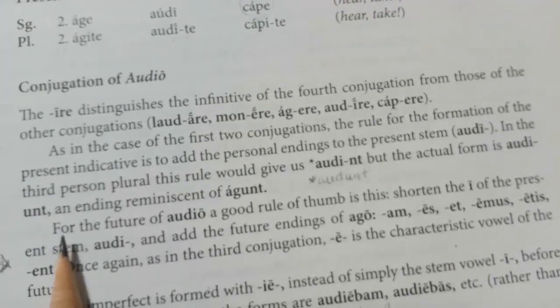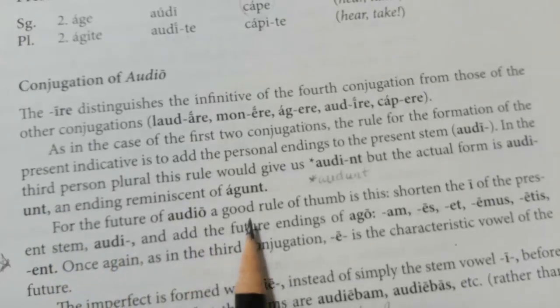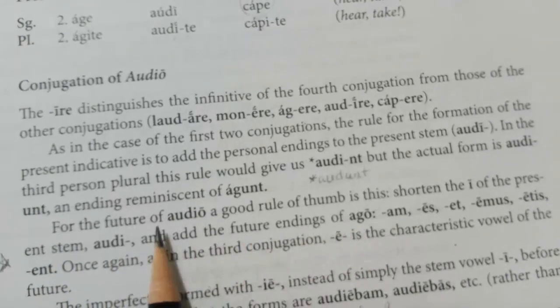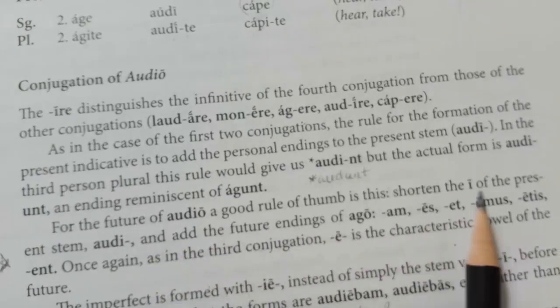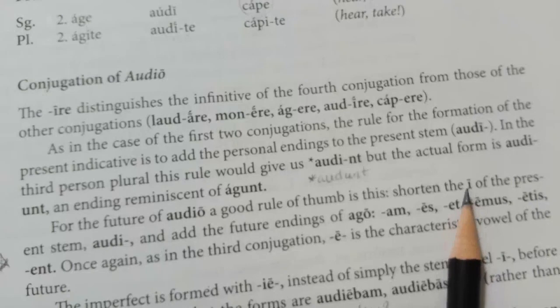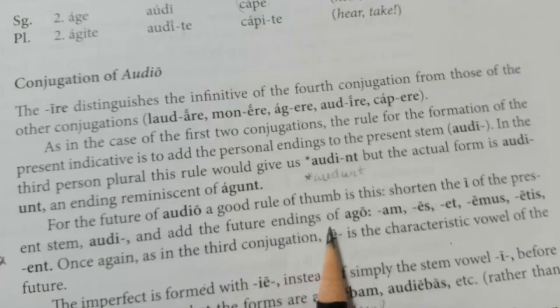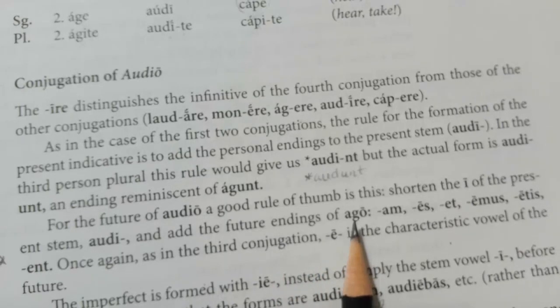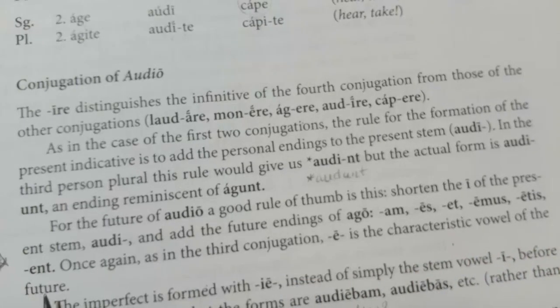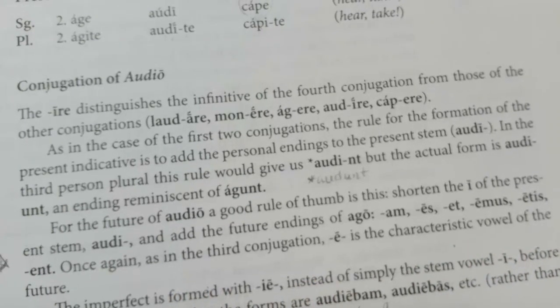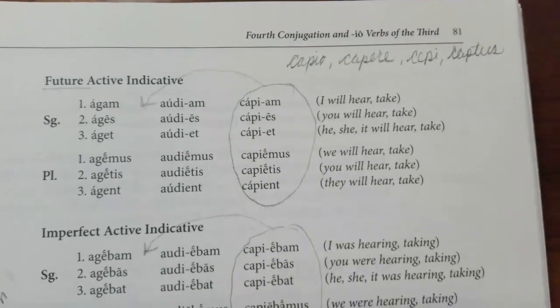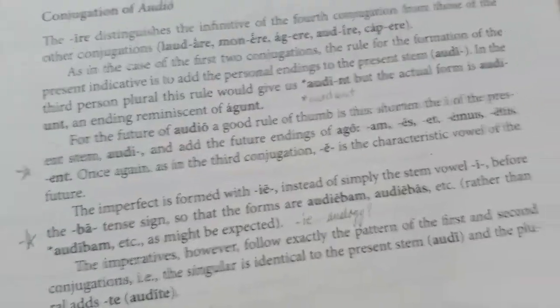Here we go. We got a star here. This should get interesting. For the future of audio, a good rule of thumb is this. Future of audio: shorten the long I of the present stem, audi, and add the future endings of ago. Es, et, emus, etis, ent. Once again, as in the third conjugation, A is the characteristic vowel of the future. Okay? That's what we talked about up here. You can think of it that way if you so desire. Not bad advice.